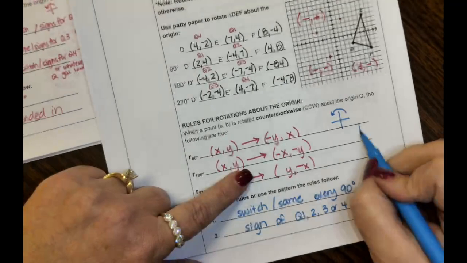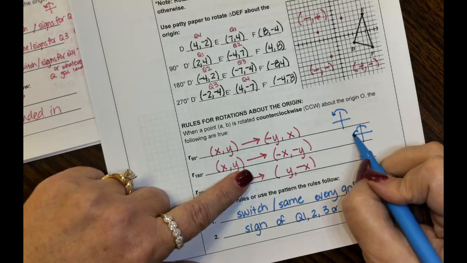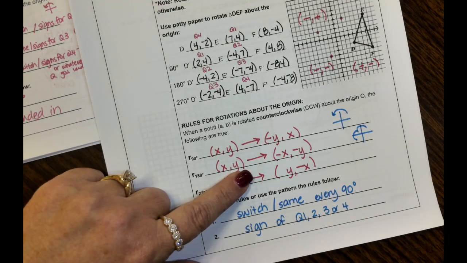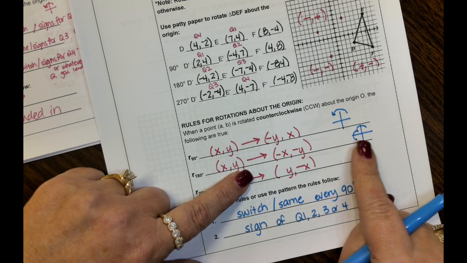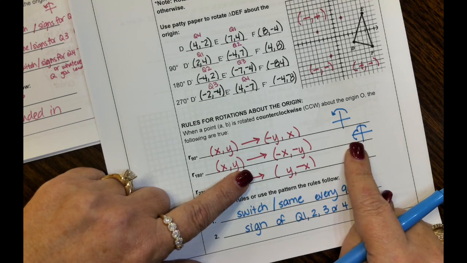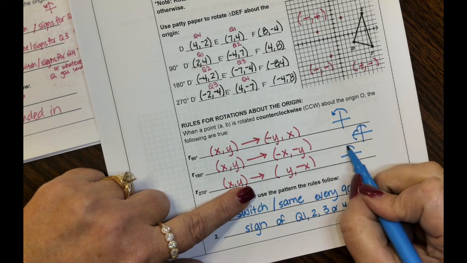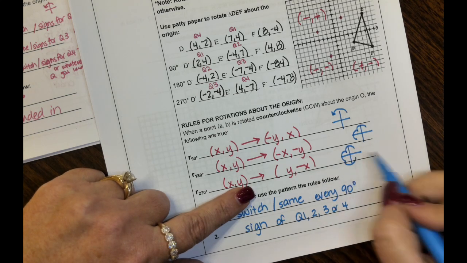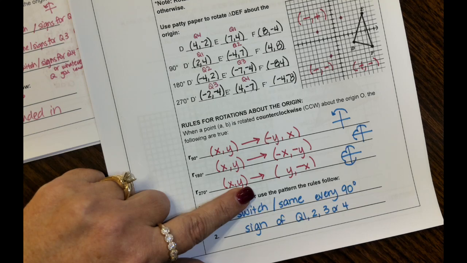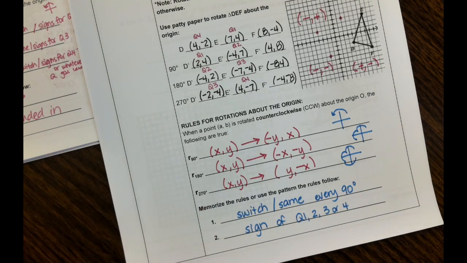If you rotate 180 degrees and you start in quadrant 1, it would be switch, same, and you're going to take on the signs of quadrant 3 because you landed in quadrant 3. And then if you start in quadrant 1 and you switch, same, switch, you end up in quadrant 4 where the signs are positive, negative, and so you're going to take on those signs.